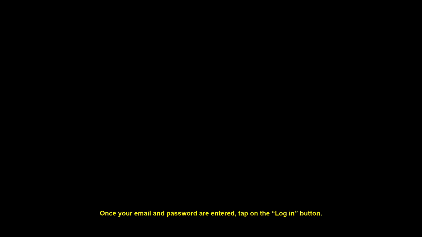Once your email and password are entered, tap on the Login button. If the app prompts you to verify your identity, follow the instructions provided. You may need to check your email or SMS for a verification code. Upon entering the verification code, tap Verify to continue. After successful verification, you will be taken to your Ring home screen. From here, you can access your camera feeds and manage your devices.